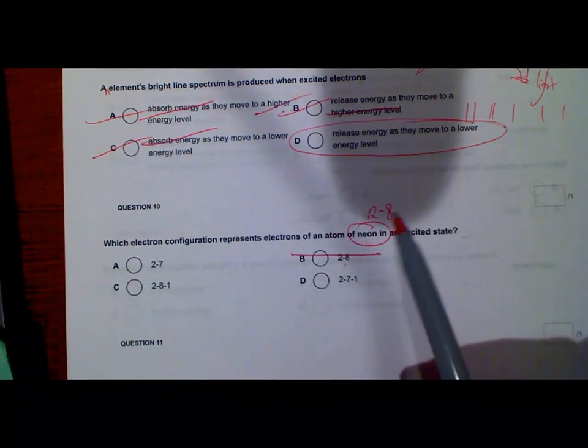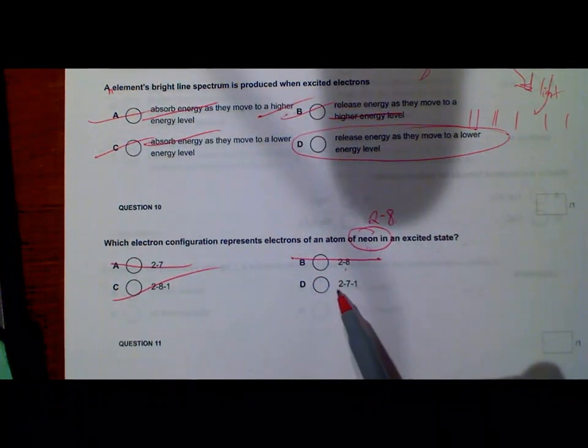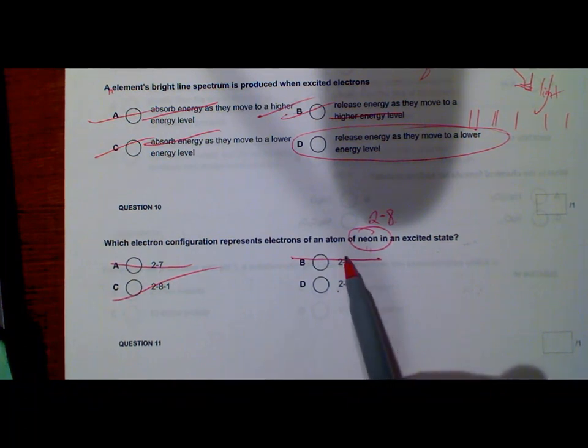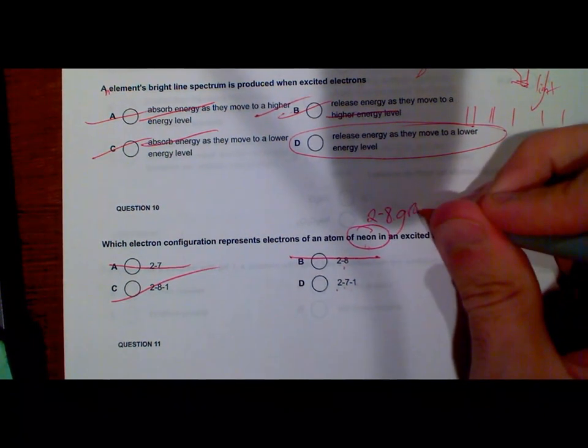We need to have these same 10 electrons. So any choice here that doesn't have 10 electrons, we can get rid of. 2 and 7, that's only 9 electrons. That's not enough. That's not going to be our answer. 2, 8, 1. 2 plus 8 is 10, plus 1 is 11. That's too many electrons. That's not going to be our answer. Right there we have our answer. Let's just see if it makes sense. 2 and 7 is 9, plus 1 is 10. That's the correct number of electrons, as choice B had before we cross it off. But we know from the periodic table this is what it normally looks like. That's the ground state.